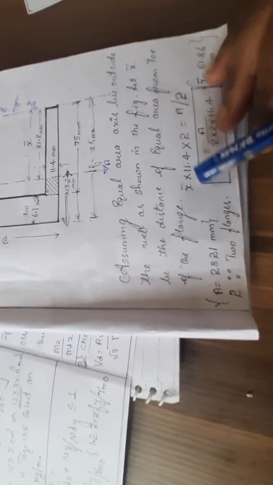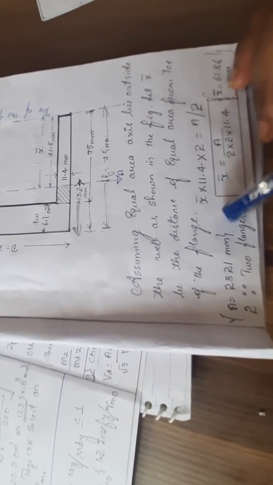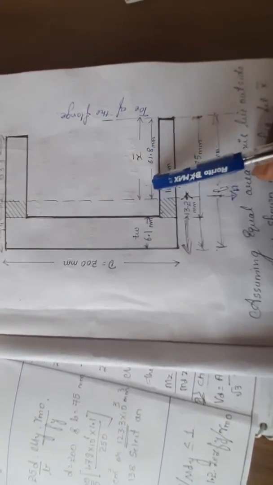The area you will have from the code book. So area is 2821. Since 2 flanges, once you calculate that, you will get x bar equal to 61.86. So that 61.86 is this portion.